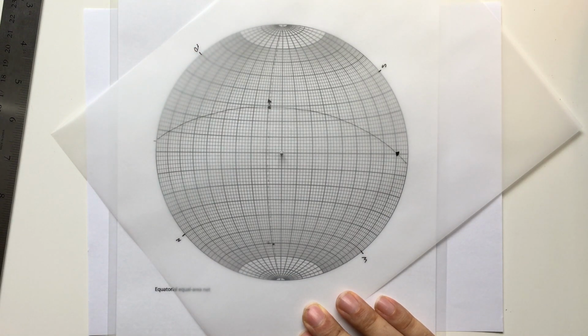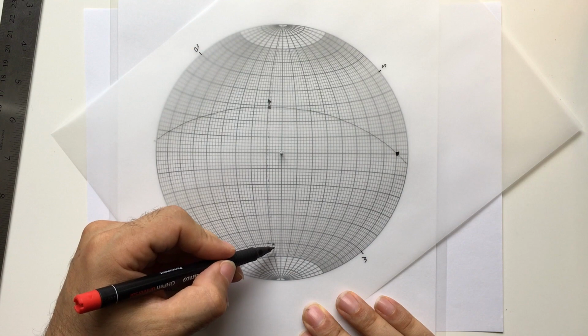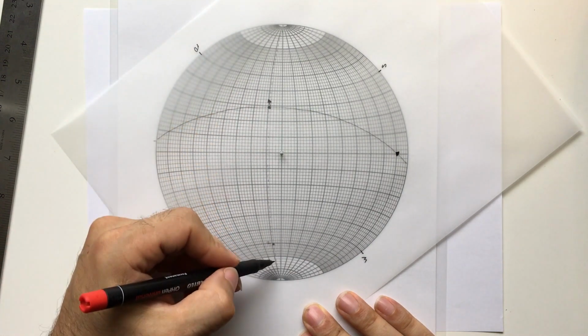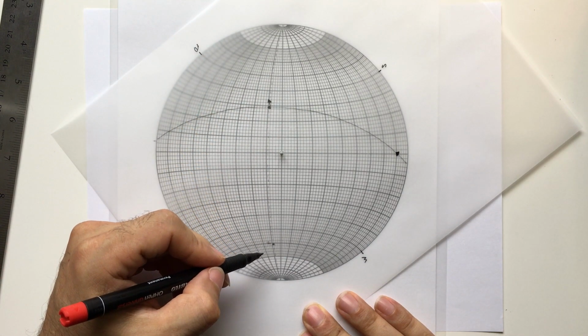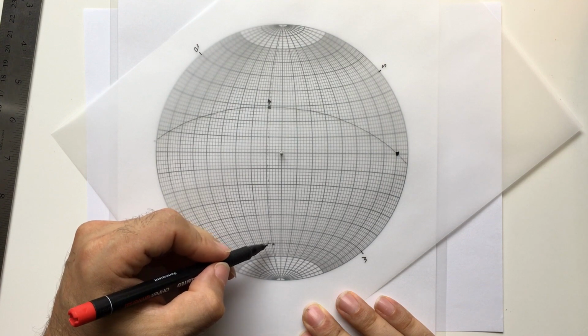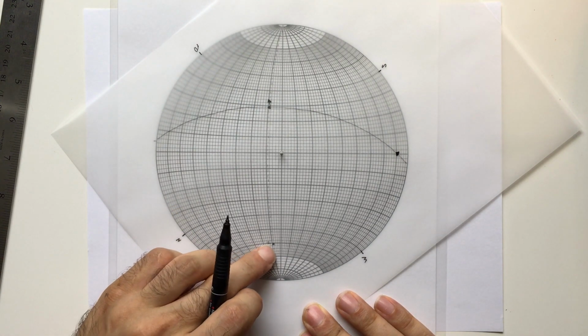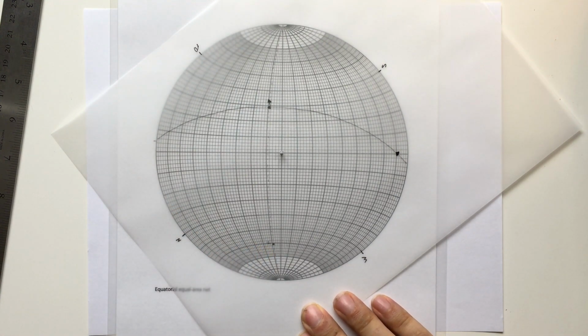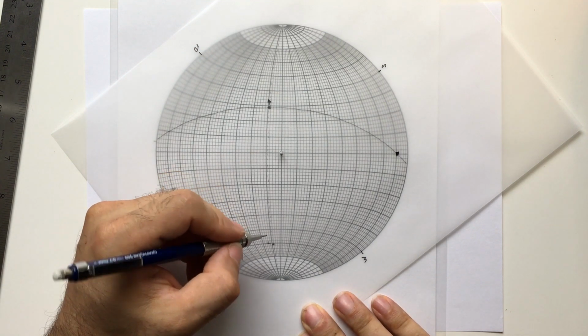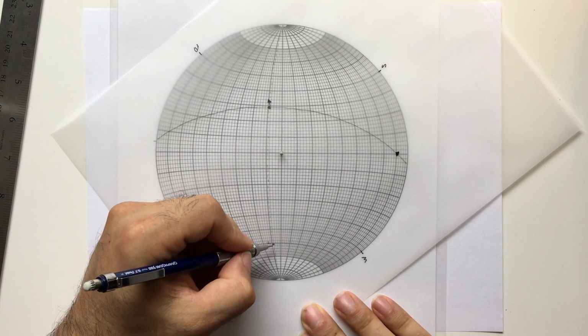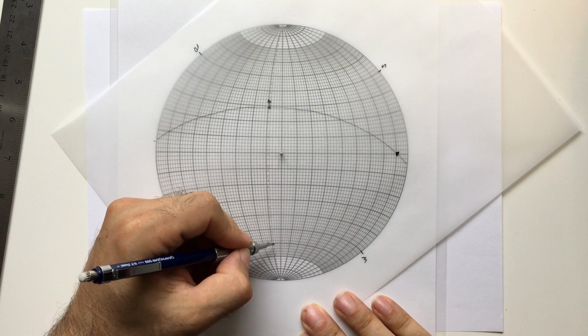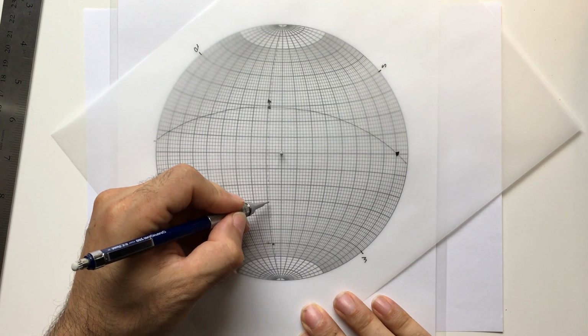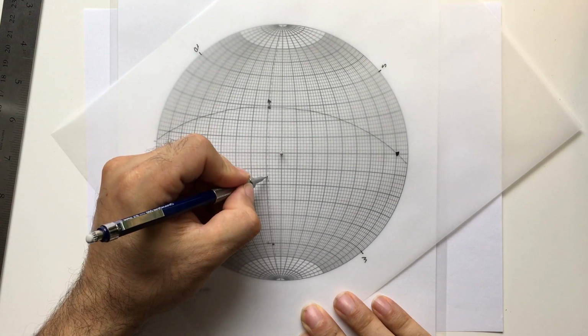Because the sigma 1 and sigma 3 will locate along this trace 45 degrees off from the pole of the fault. So if I have the P here, the pole of the fault, 45 degrees off, this is, let's say, 10, 20, 30, 40, 45.